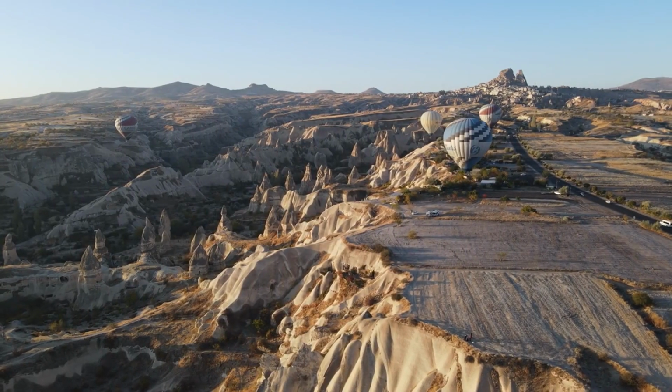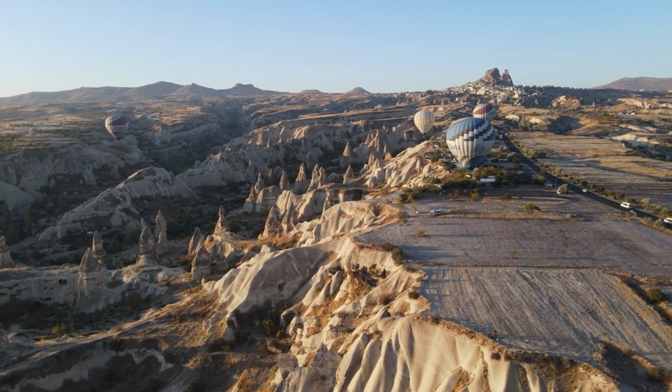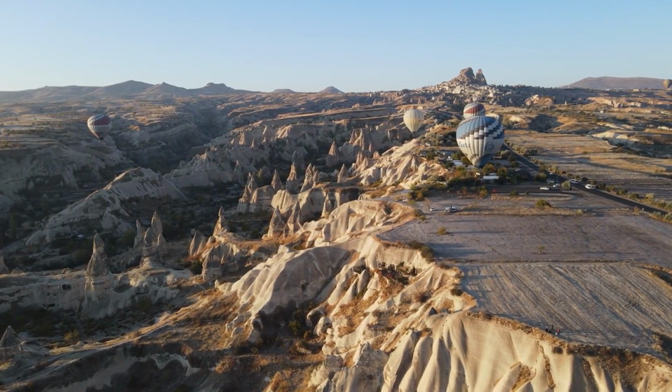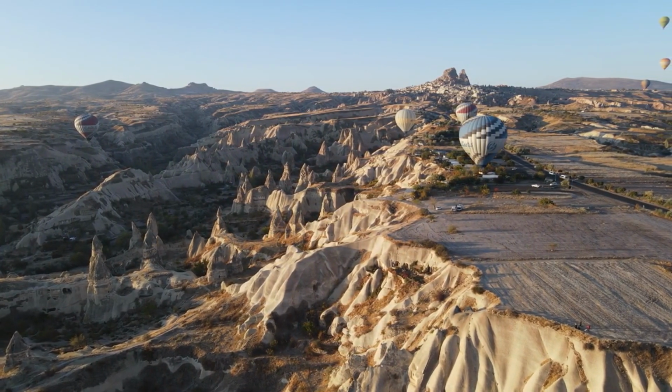So, as a prudent balloonist, it's essential to be aware of these atmospheric nuances and make the right adjustments, especially when navigating through challenging terrains or encountering different types of turbulence.